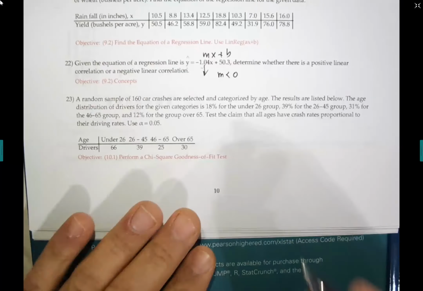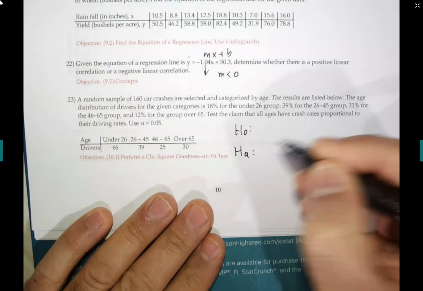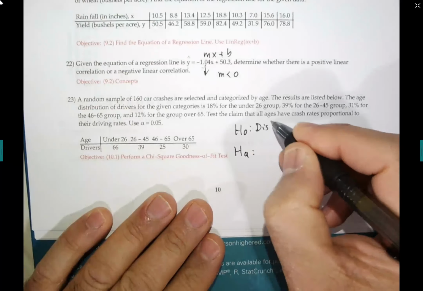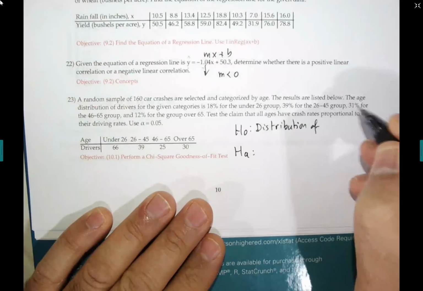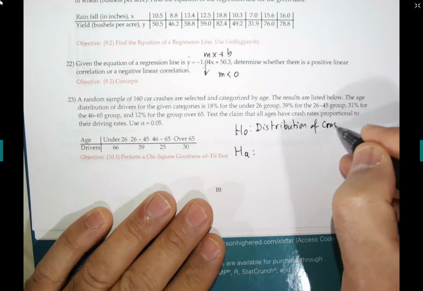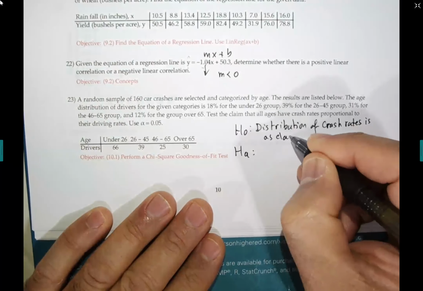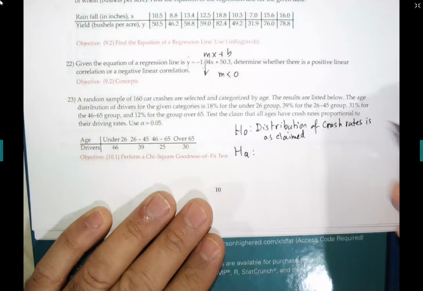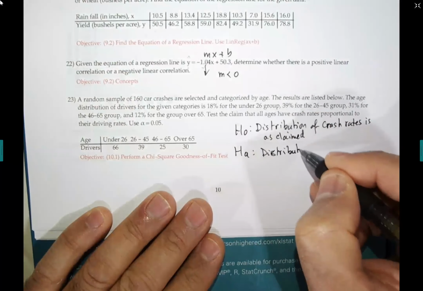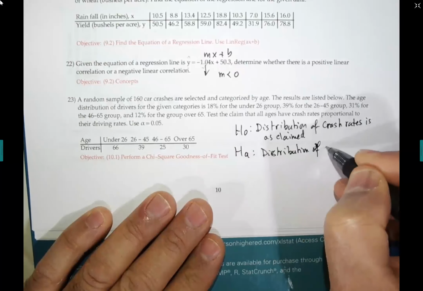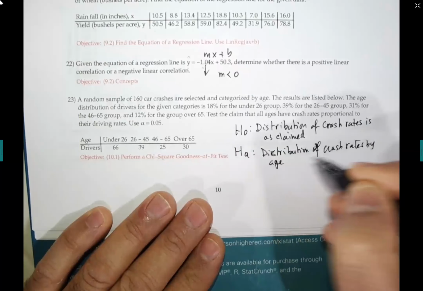Okay, here's how we start. We start with stating H0 and HA. Here, the distribution is as claimed, always. You don't change this language. So H0: the distribution of crash rates is as claimed. You don't have to write down what the claim is. It's this, all of this. HA, the distribution has what? It changed. The distribution of crash rates by age is not as claimed.